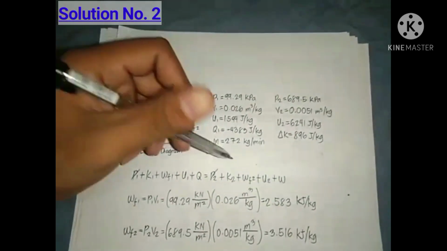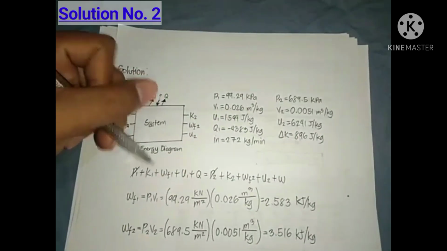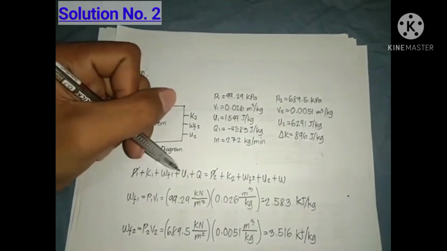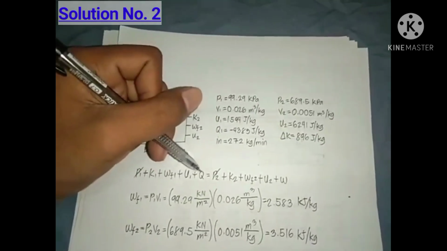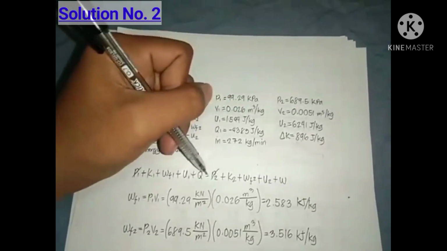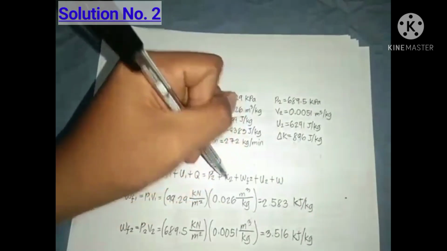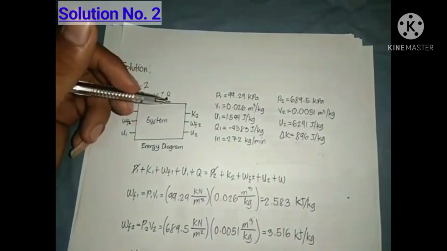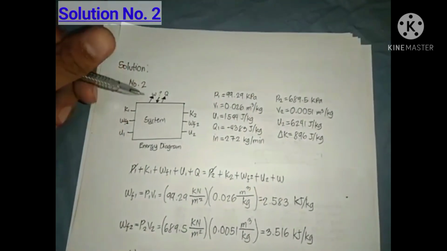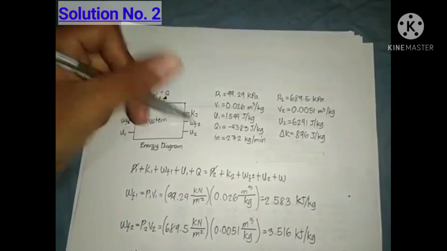To find the work, we use this formula: P1 plus K1 plus workflow 1 plus internal energy 1 plus heat is equal to pressure 2 plus kinetic energy 2 plus workflow 2 plus internal energy 2 plus work. But first, we must find the value of workflow 1 and workflow 2.